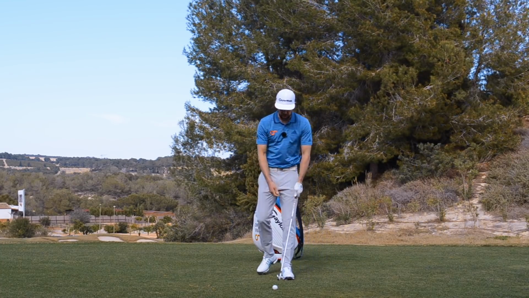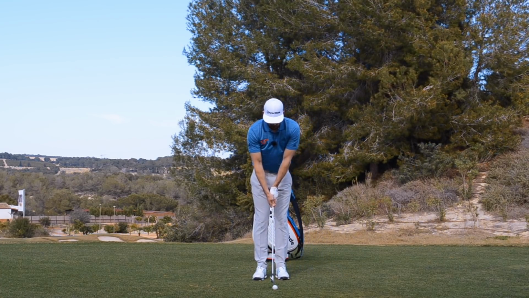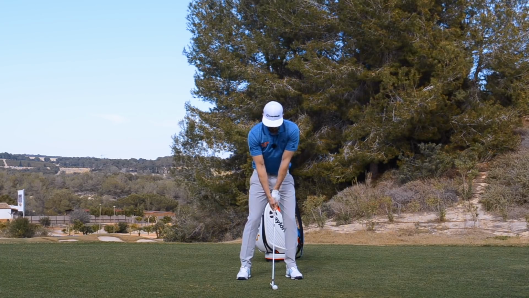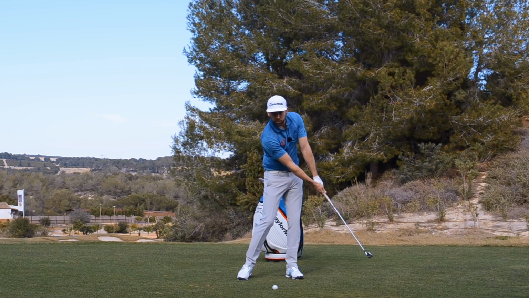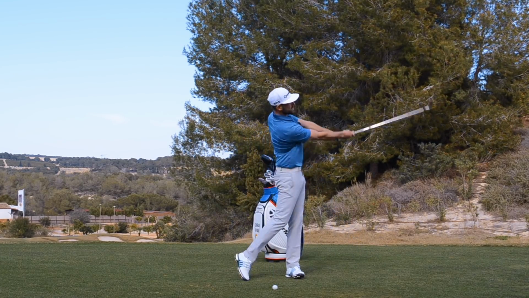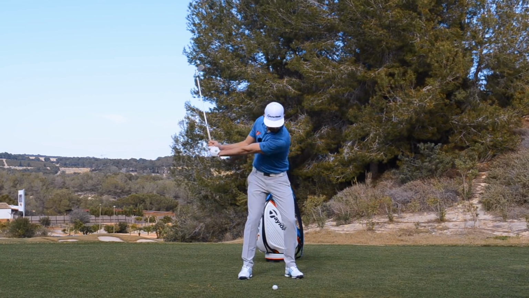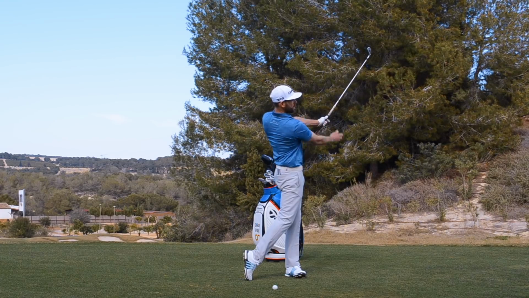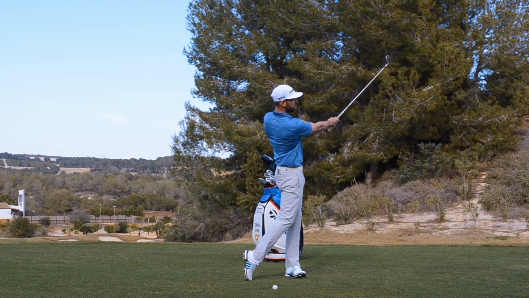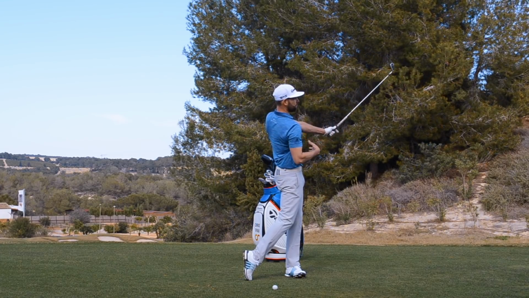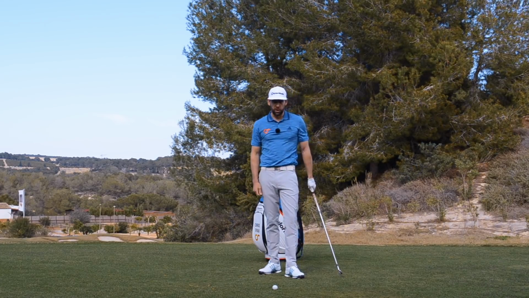So here's a little drill I want you to do. I want you to get yourself set up just inside a golf ball, and I want you to practice striking the ground after the ball, rotating, extending, and holding that finish. So it's going to look a little bit like this. That's a fantastic little drill that you can do at the driving range or in practice to feel how the body should move through impact.